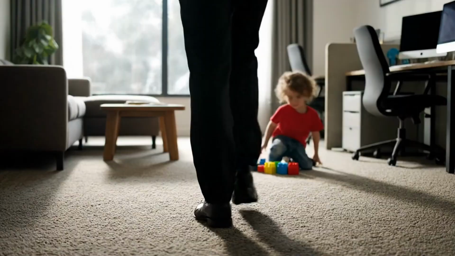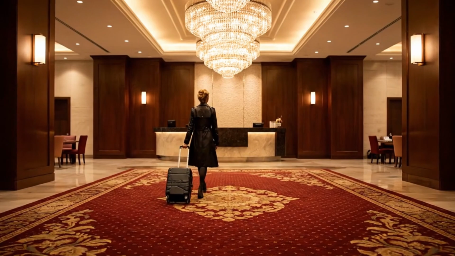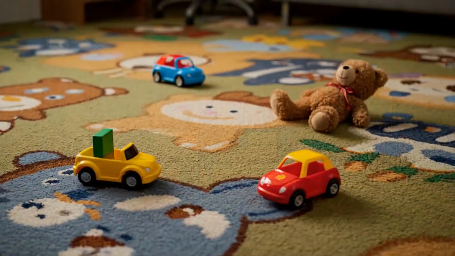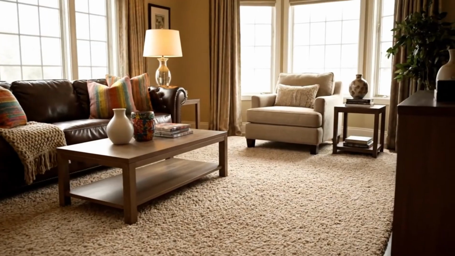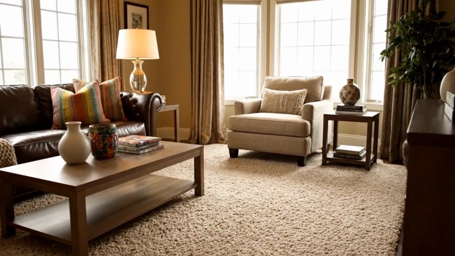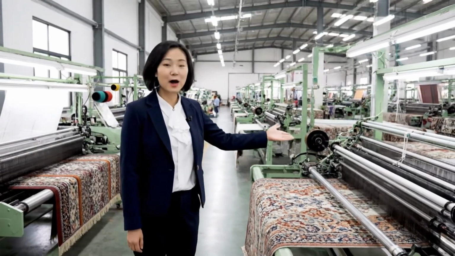Carpets are used in homes, offices, hotels, and many other places. They make rooms beautiful, warm, and comfortable. Now let's begin our factory tour.